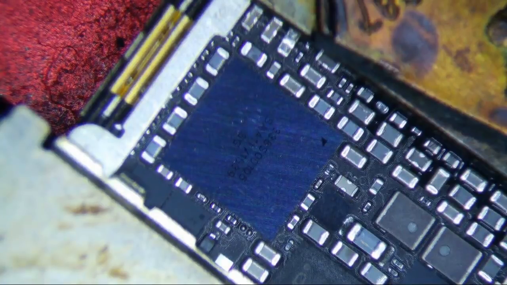Hello! I have an iPhone 6S Plus here. It's got some audio issues.